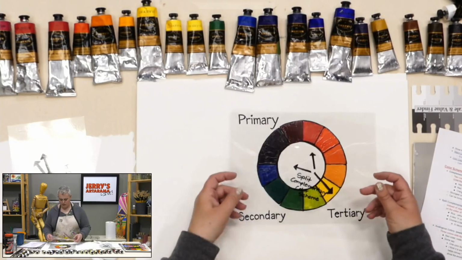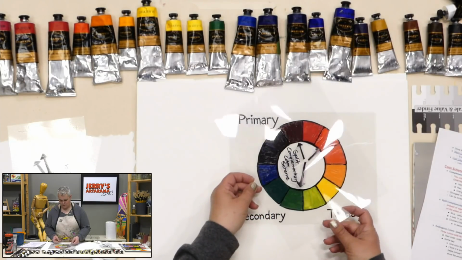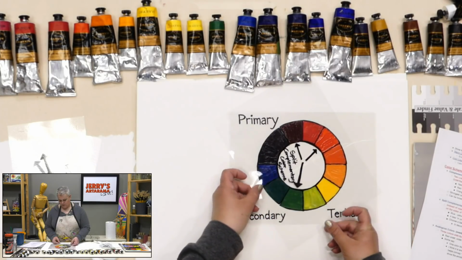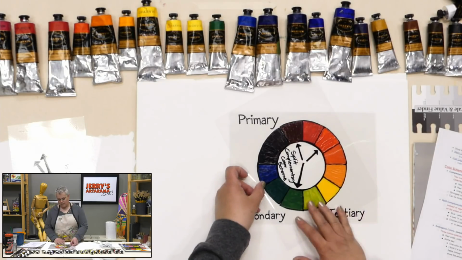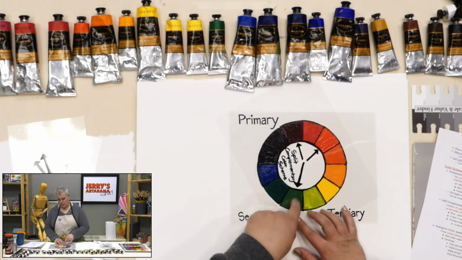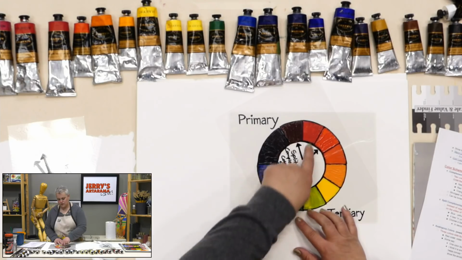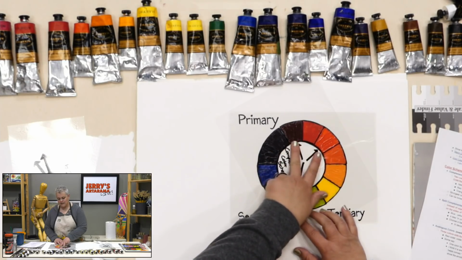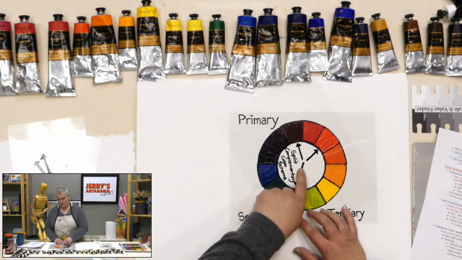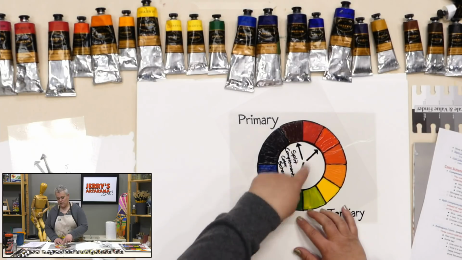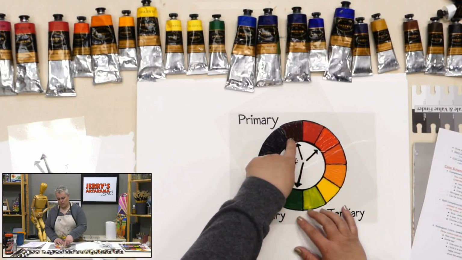Then we've got our split complementary color scheme. So I'm going to go to our green there. For a split complementary color scheme, you take one of those colors, then you go to the complement across from it and split it. That's why it's called a split complementary color. So green would be a red orange and a red violet.